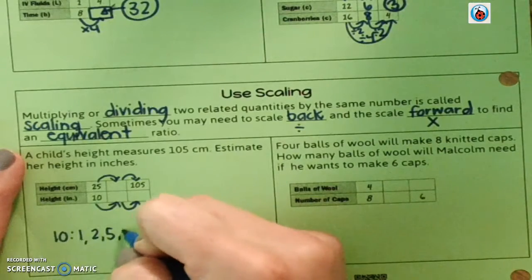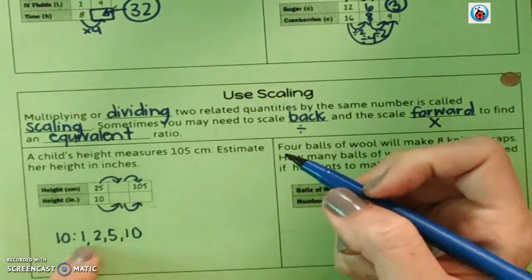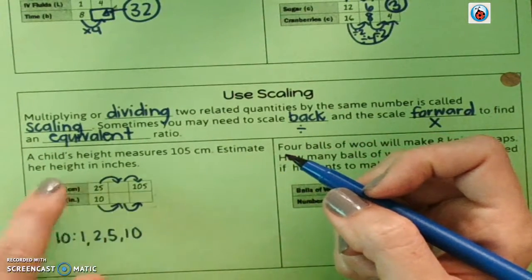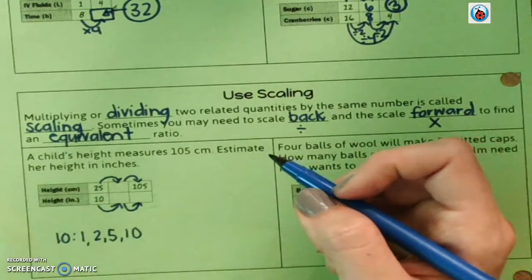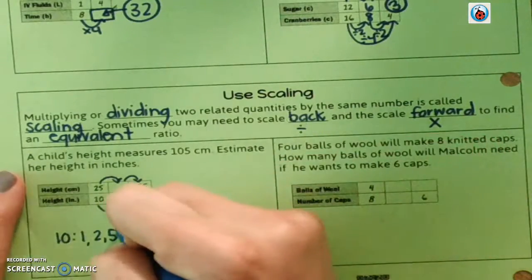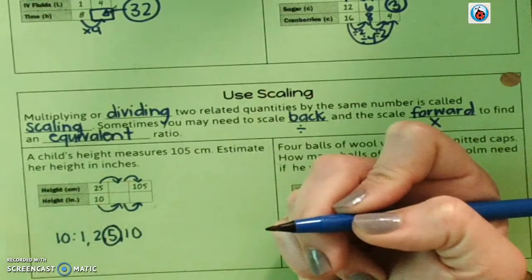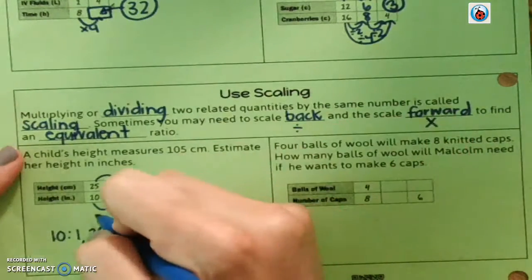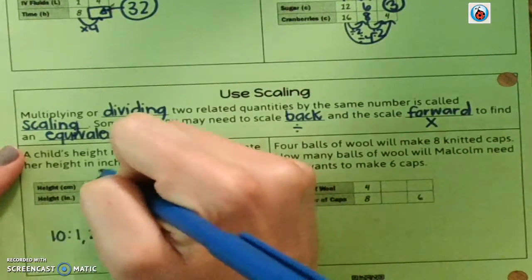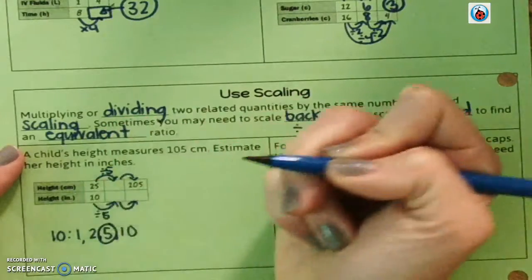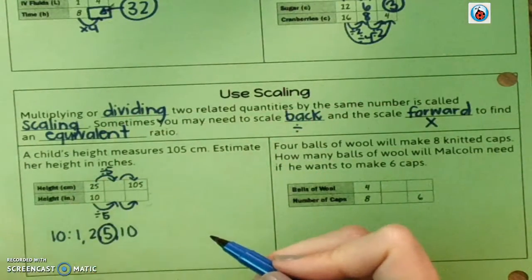1 and 10, and that's it, right? Let's look at these numbers. Do any of these numbers go into 25? Yeah. Which one? 5. That's the only number. So we're going to start by dividing by 5 on top and bottom. You have to pick a factor that goes into both of them.